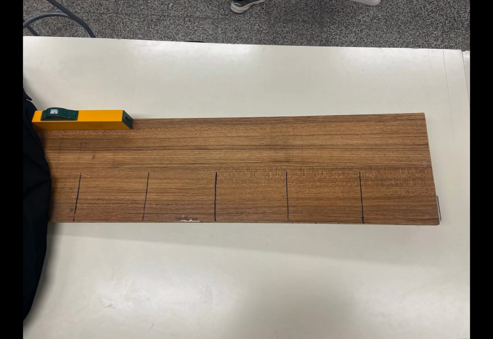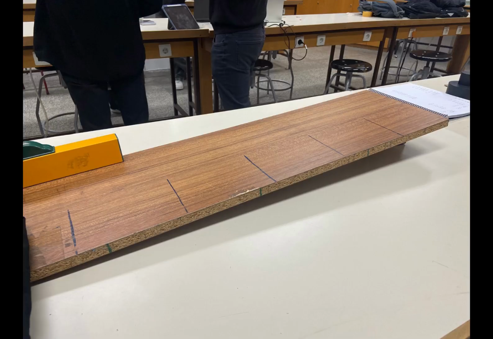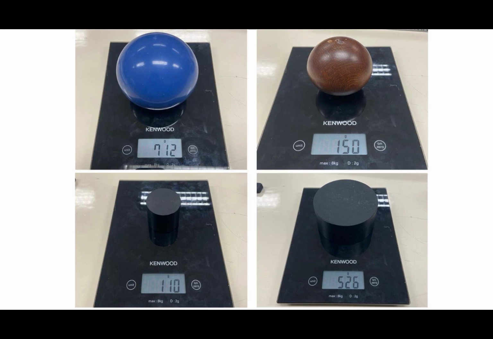Firstly, I divided my plane in equal distances by using a ruler and a marker. Then I inclined my plane by putting a block underneath. After that, I measured the masses and radiuses of my objects by using a vernier caliper and an electronic balance. And here are the results for the masses of the objects.